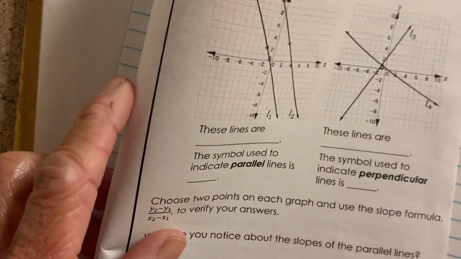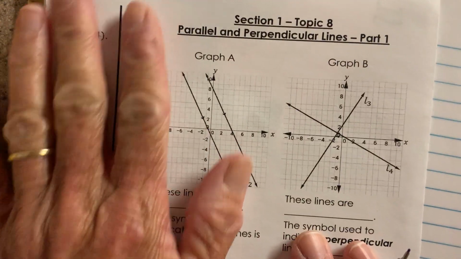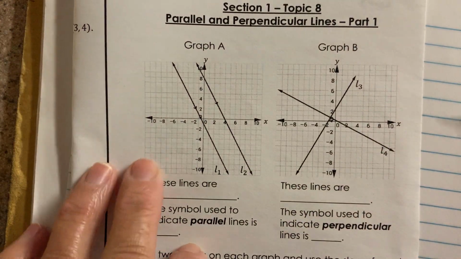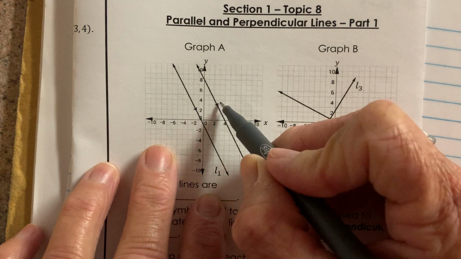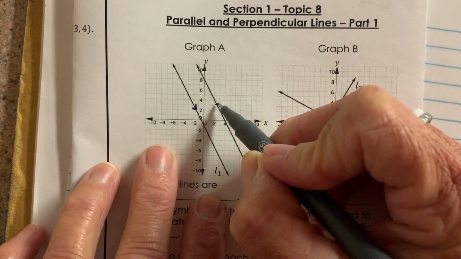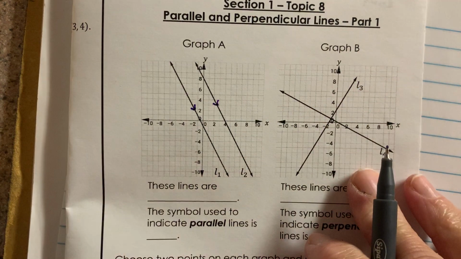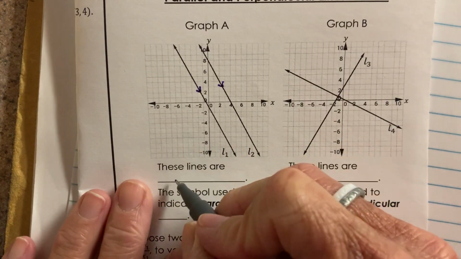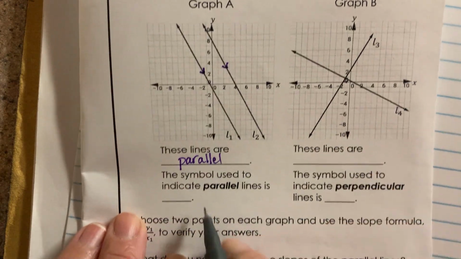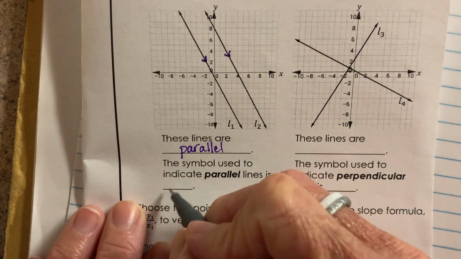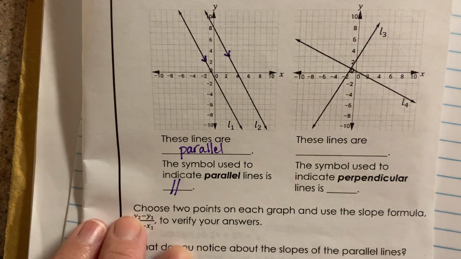All right, let's review what we know. We'll use what we know about lines we just reviewed to talk about parallel and perpendicular. First of all, notice that, finally, Geometry Nation has marked these lines parallel. So we know for sure they're running parallel. The symbol used to indicate parallel lines is this one. We've seen it several times.